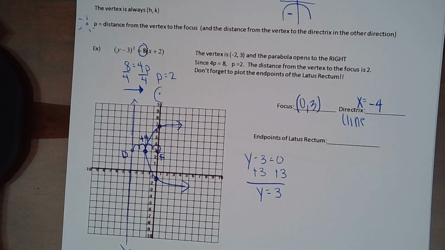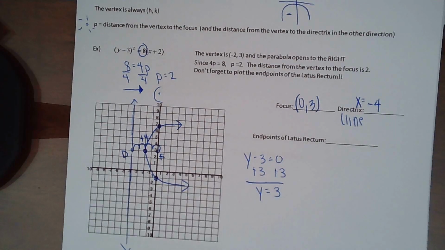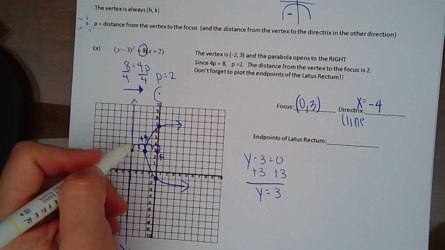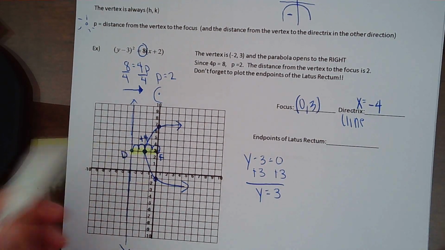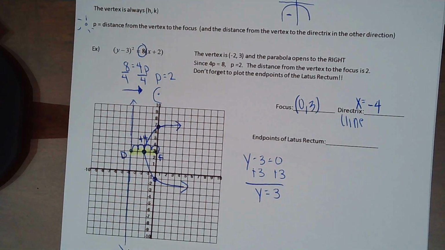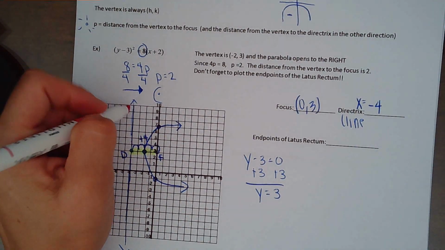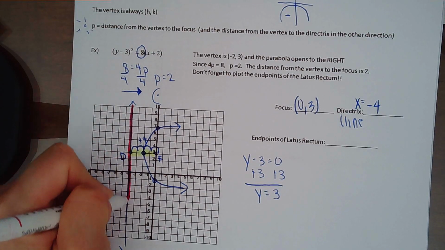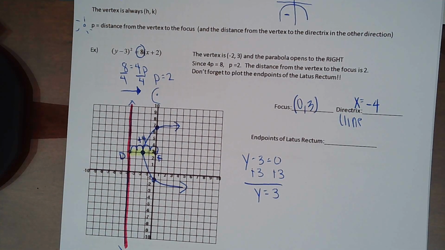I knew that the distance from my directrix to my focus was 4, and that's how I was able to figure out where the endpoints of my latus rectum are. And then my directrix itself, that line was right here. So it all starts with p and then plotting.